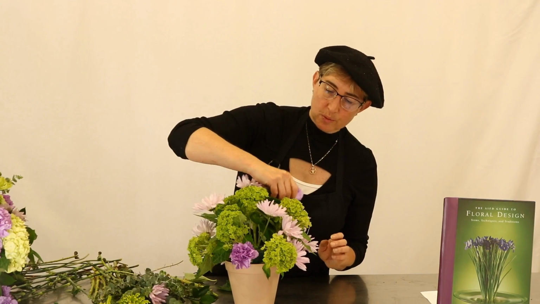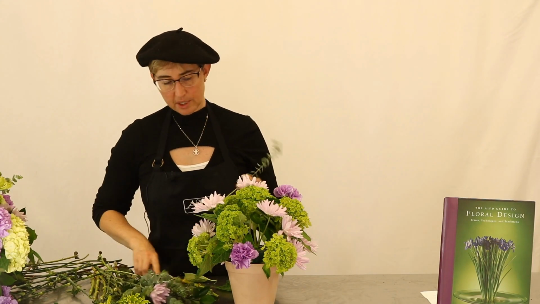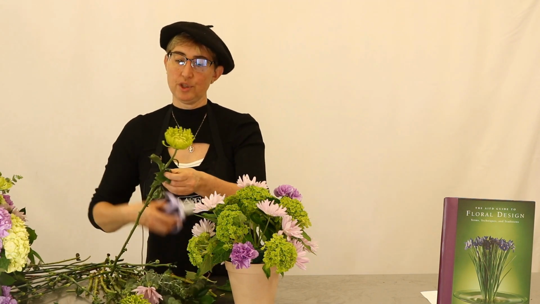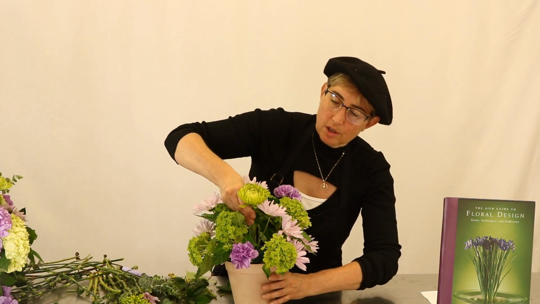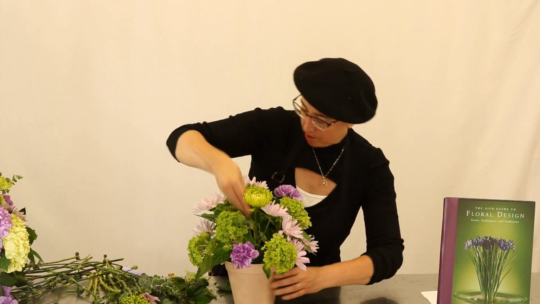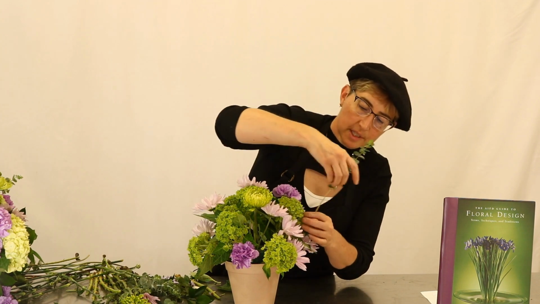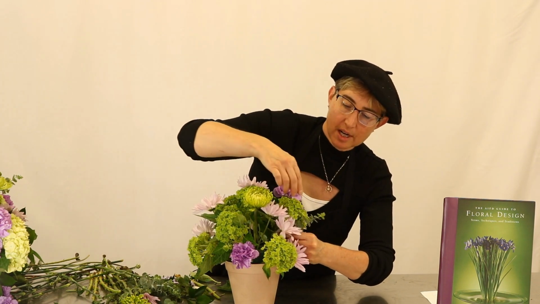And as always, when you're doing a round arrangement to create interest, you want to use other things that have more texture to it. So we have these lovely Fuji, green Fuji mums. Even though they're the same color as the hydrangea, you're getting a little bit of a different texture. And the same thing when I'm using the eucalyptus, the spiral eucalyptus, it's a totally different texture than we're seeing anywhere else.